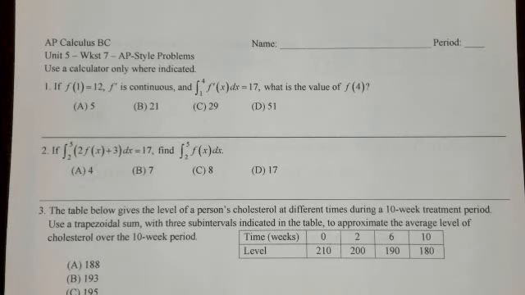So it's a great way to review, because AP style questions test not only whether you know the basics of the concept, but whether you know other ways it can be applied, and can you do things with it that you haven't been asked to do before.